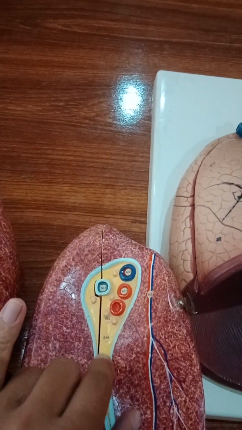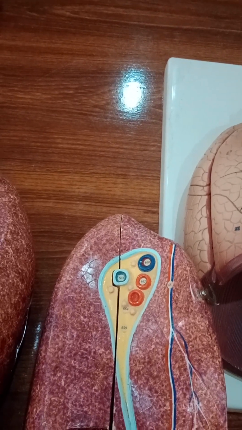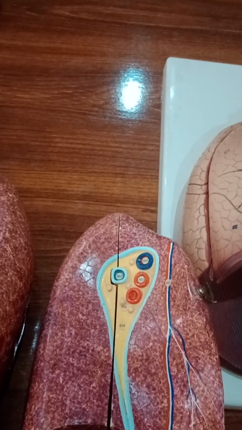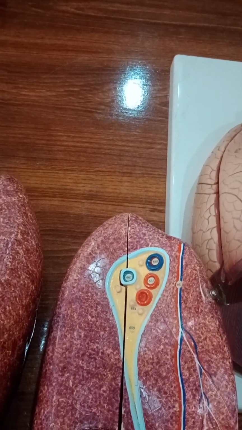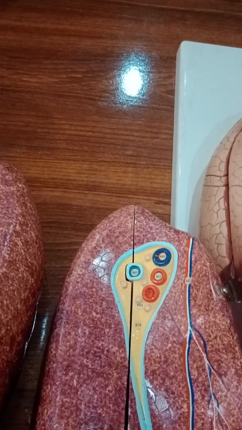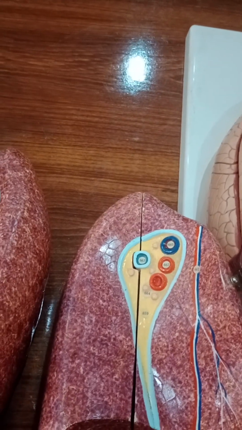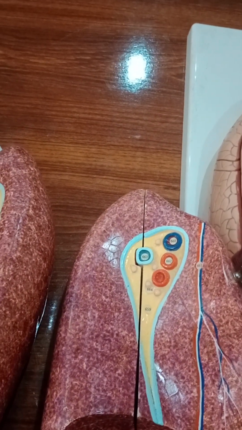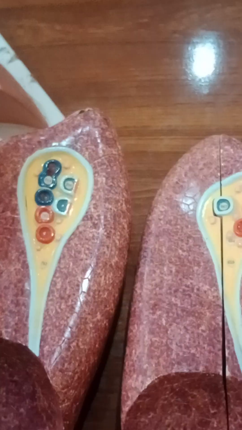So the root of the lung is at the level between the T5 and T7 vertebrae, and it is that part of the lung through which some structures enter and some leave. Mainly there are the pulmonary artery, pulmonary vein, bronchopulmonary lymph nodes, bronchial artery, and the right and left bronchus. So there are many structures which enter and leave.